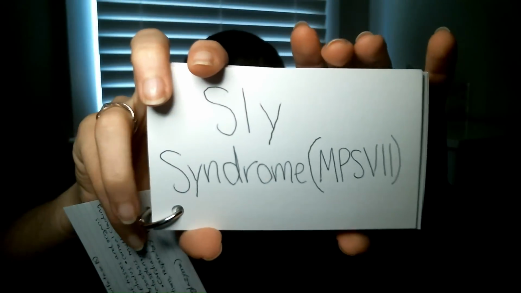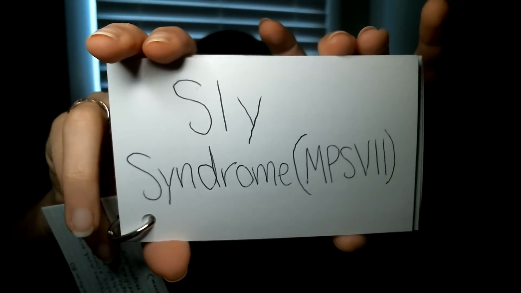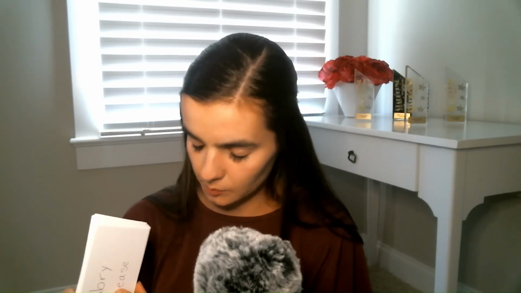And then Sly syndrome, type 7, I think this one can be fatal. It's the rarest one. Progressive intellectual disability, risk of infections, and most of the other symptoms of the other types as well. So those are the types of mucopolysaccharidoses.